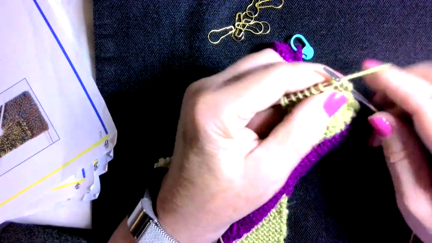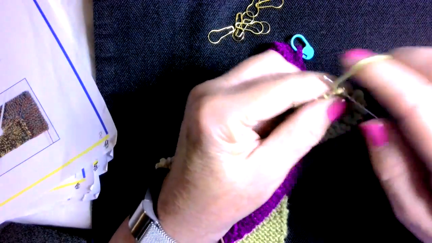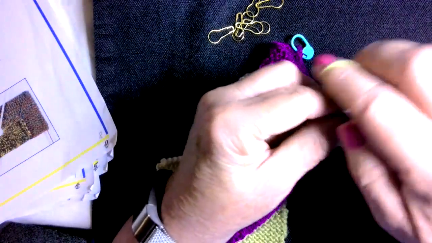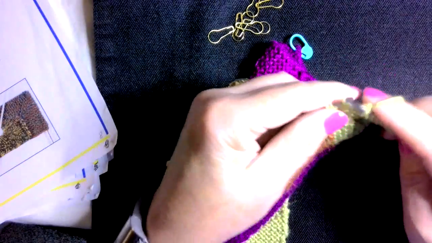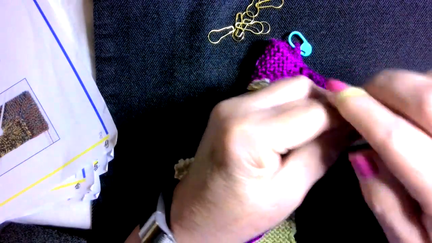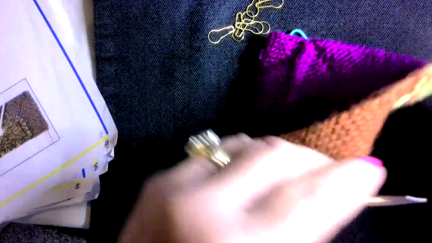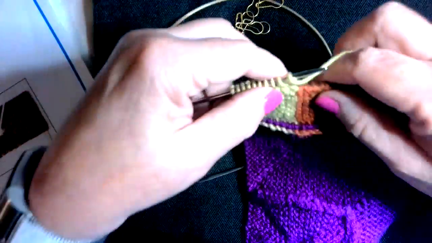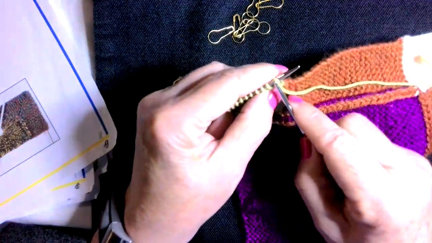So I'm just going to knit all the stitches on my needle. Turn my work and knit back.